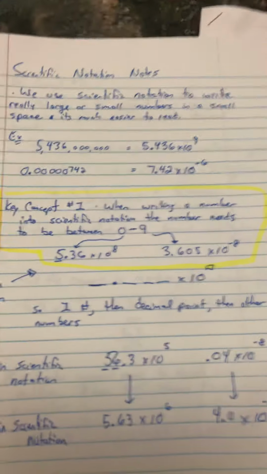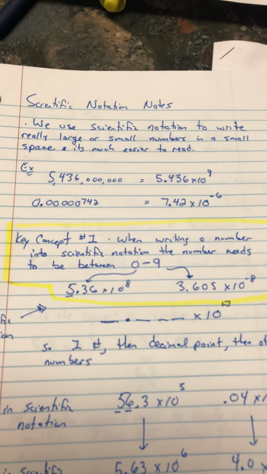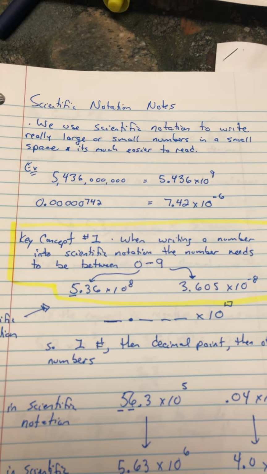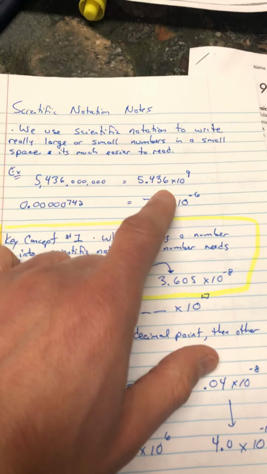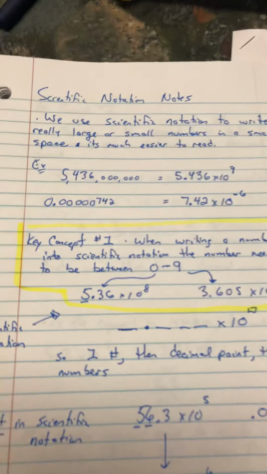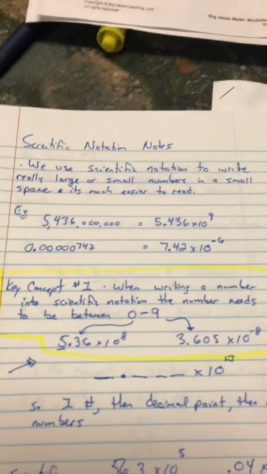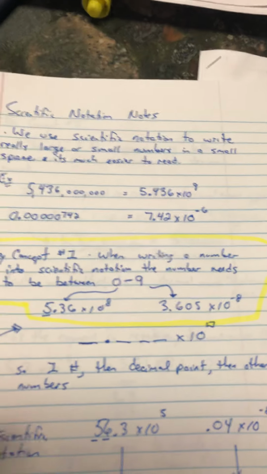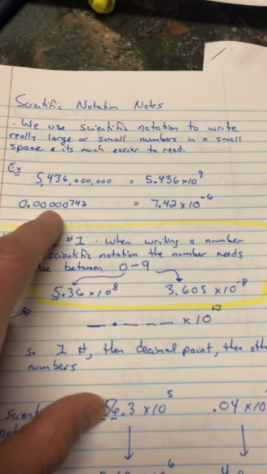So getting into the notes then. Scientific notation is a way of writing really big or really small numbers in a small space, and it's much easier to read instead of trying to count all these zeros and all these digits. And this is an example of something in scientific notation here. There'd be my standard form. This would be my standard form.